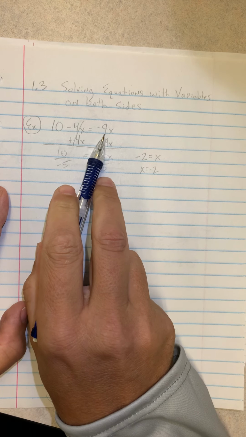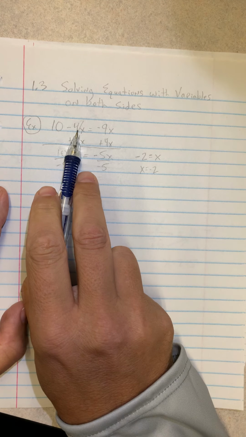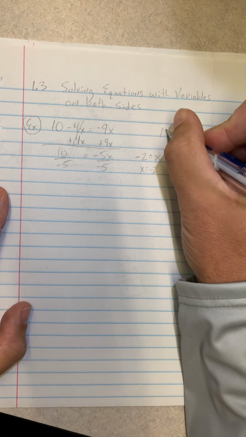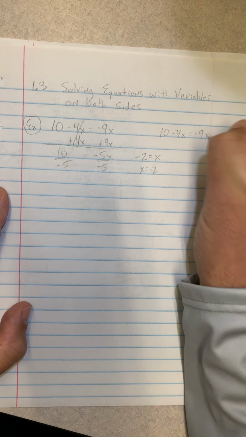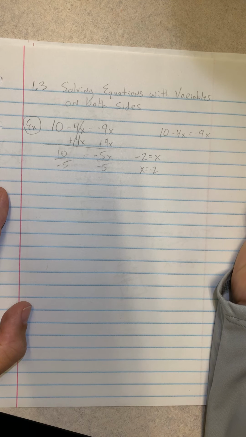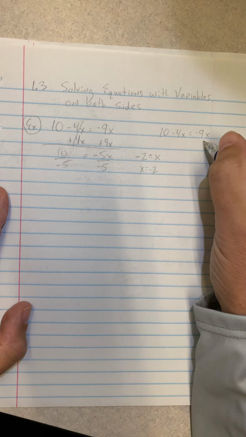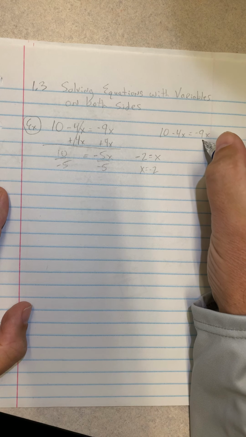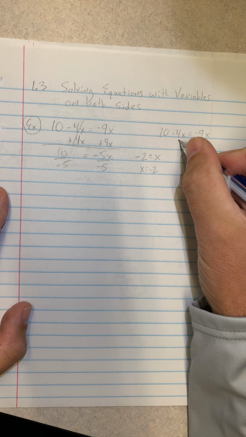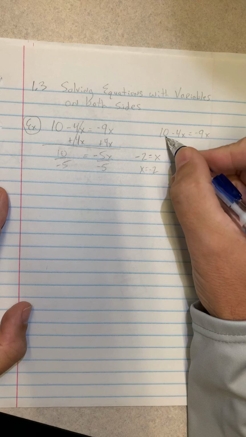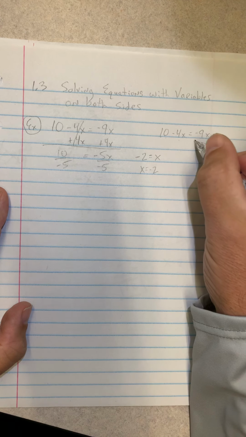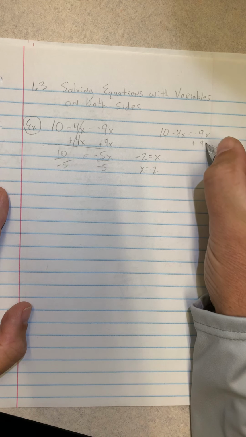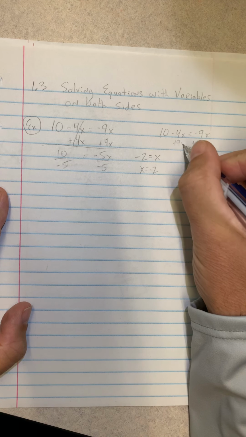And you could say, hey, Mr. DeLong, couldn't I move that 9x over first? And you could. And here's what happens, though. You're actually going to end up making more work for yourself. Because if I add 9x, now I'm going to have my variables on both sides, but I still have this 10, which I'm going to have to move over. And I'm just going to do this out because I'm going to show you what happens.